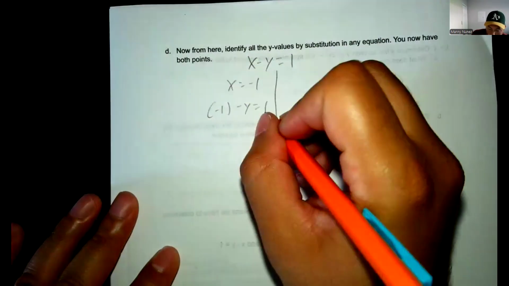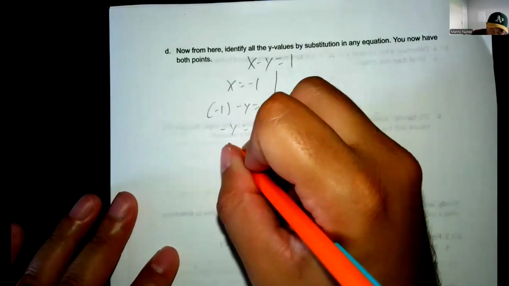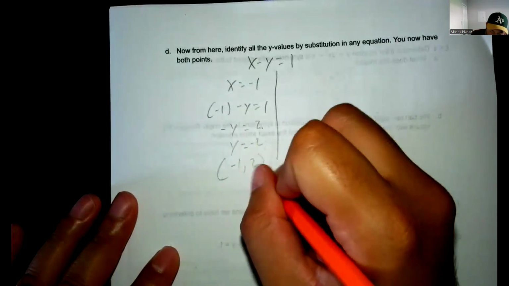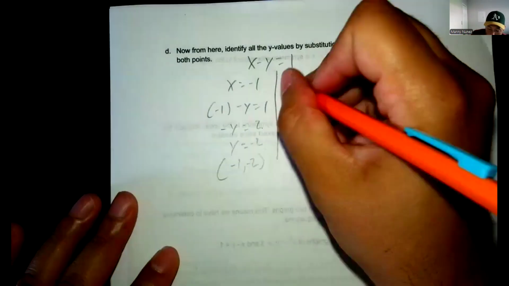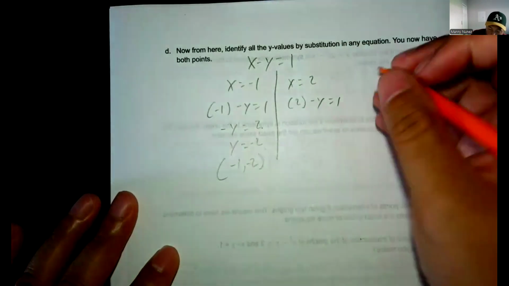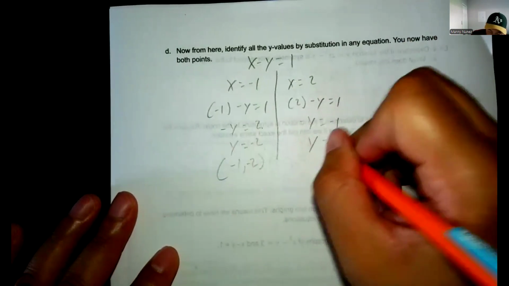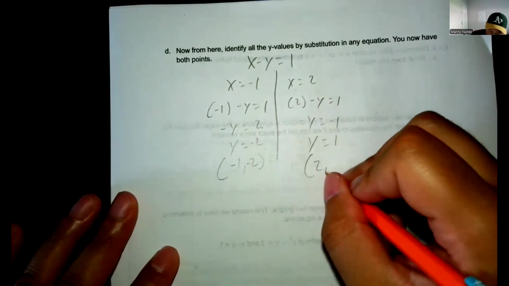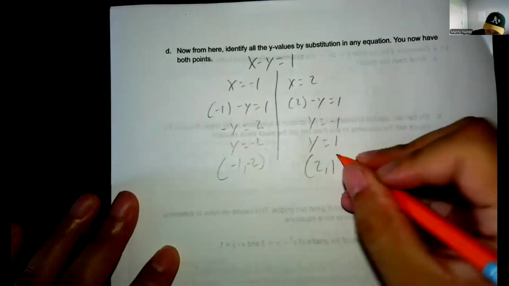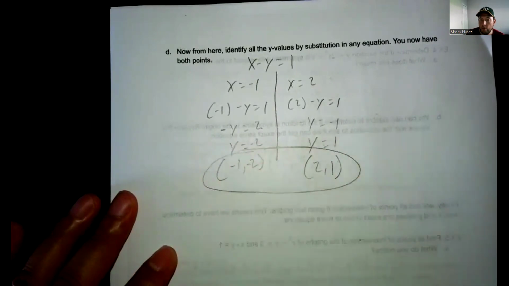Negative 1 minus y is equal to 1. Add 1 to both sides. Negative y is equal to 2, so y would be negative 2. So my first ordered pair would be negative 1 and negative 2. For the other one, for x equals 2, I've got 2 minus y is equal to 1. Let's move the 2 over. Negative y is equal to negative 1. I've got y equals positive 1. So when x is 2, my y is going to be 1 at the end. And there you go. Those are my two intersecting points.